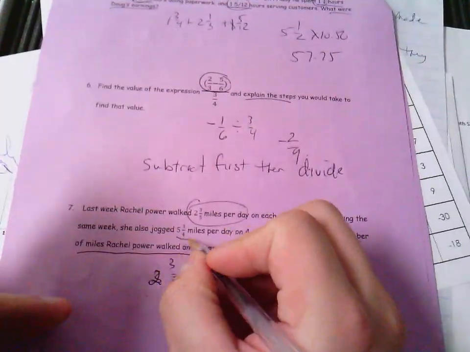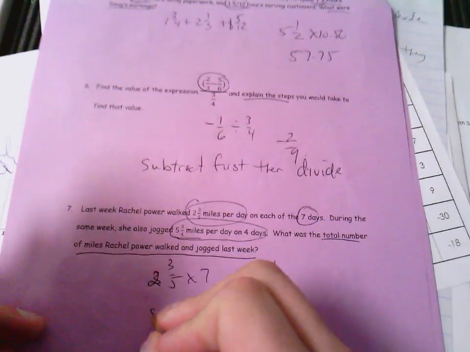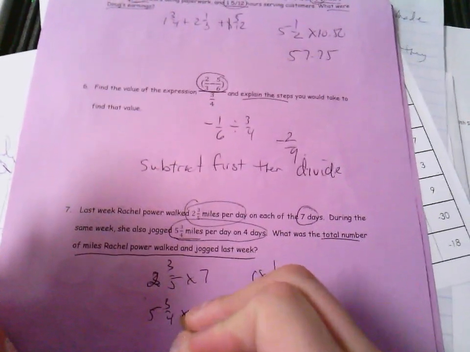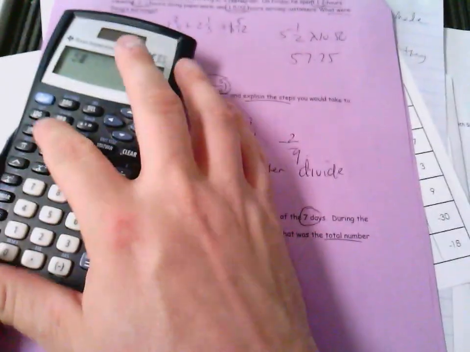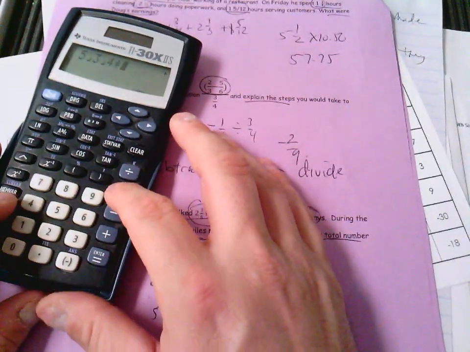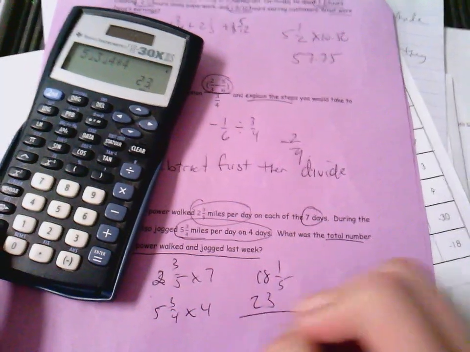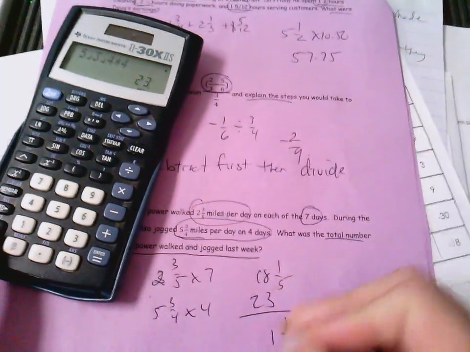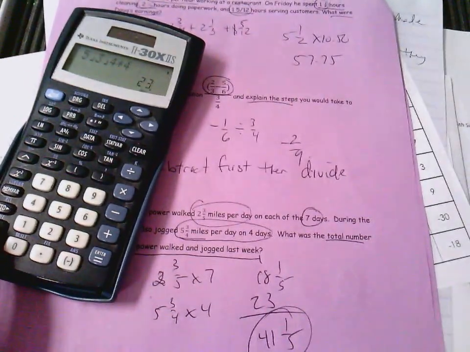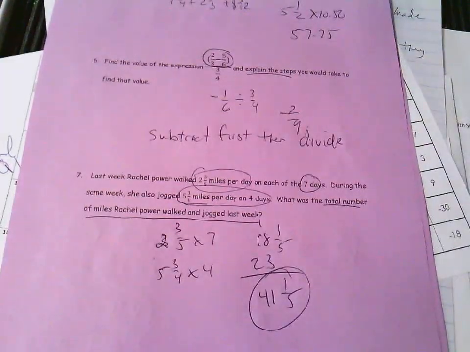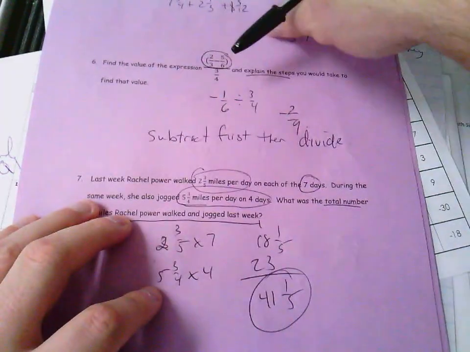Then she jogged 5 3/4 for 4 days. So it's 5 3/4 times 4 days, which is 23. And then you add them together: 41 1/5. All right, moving right along.